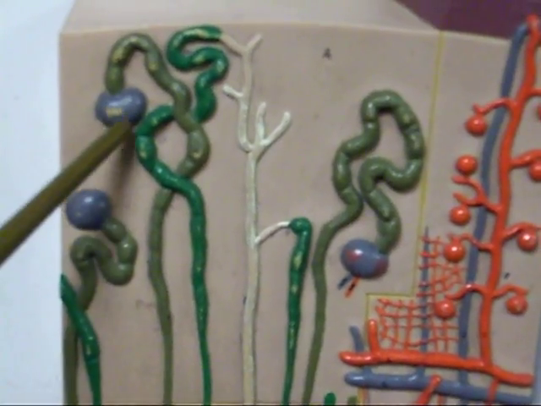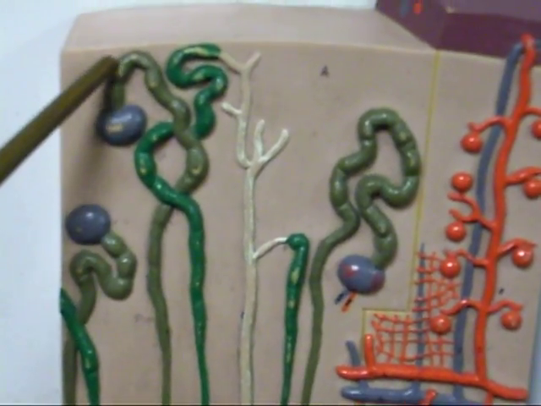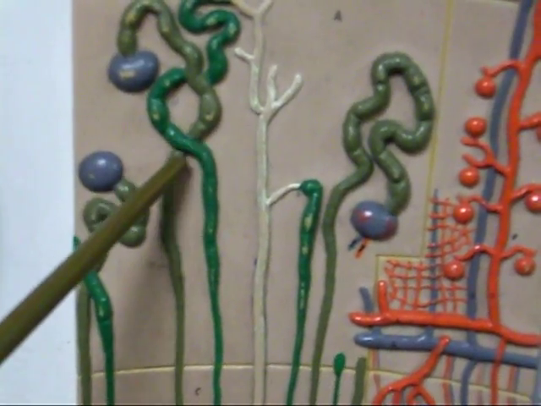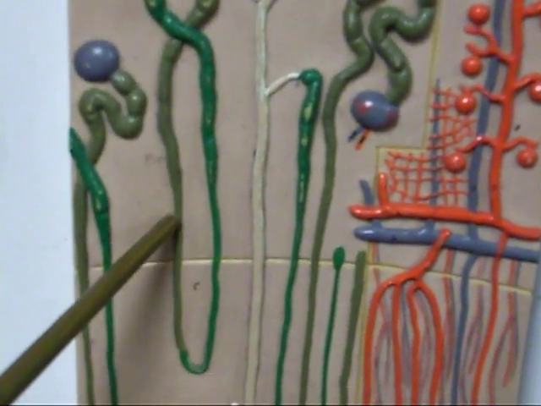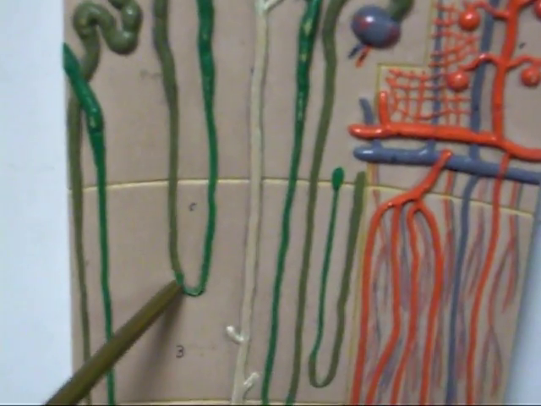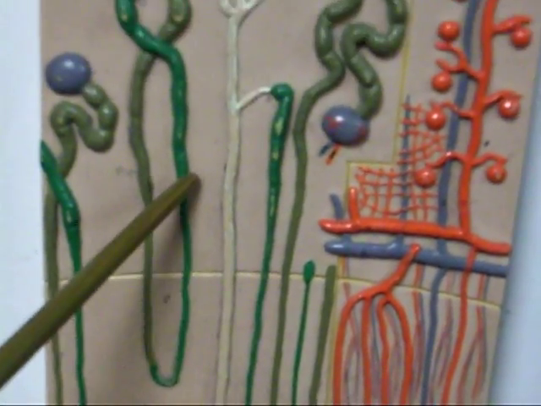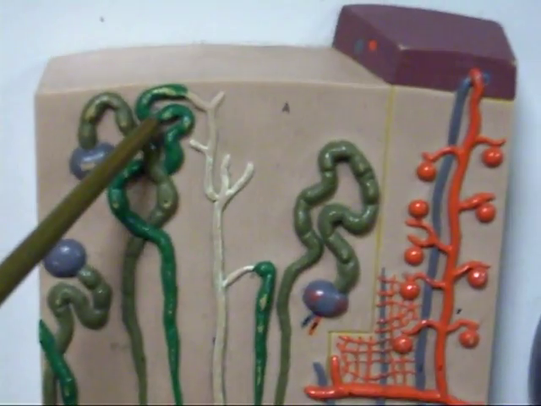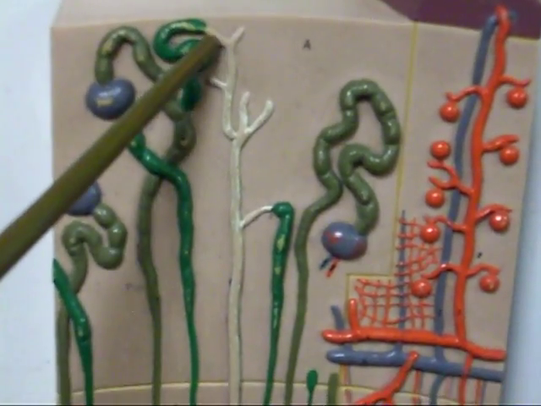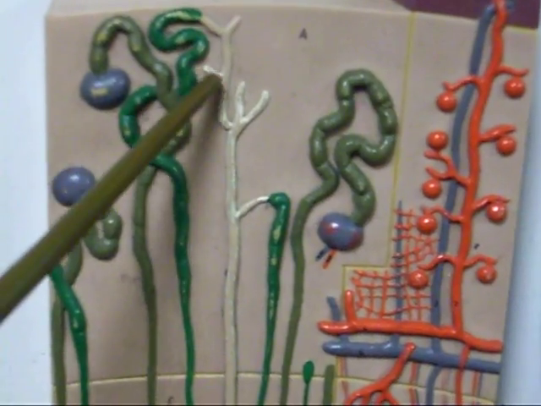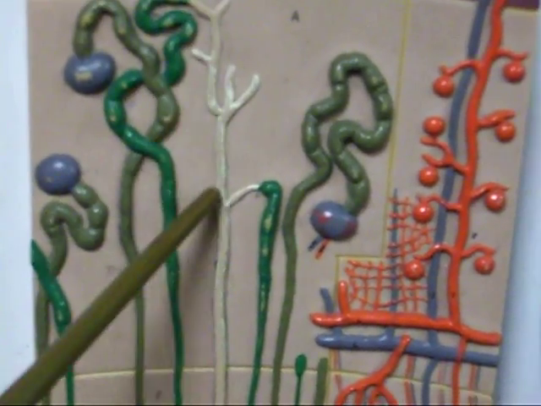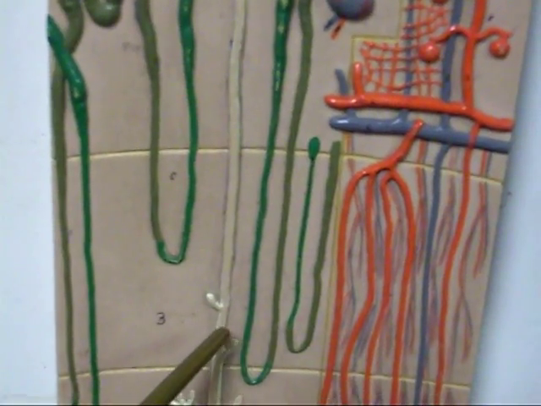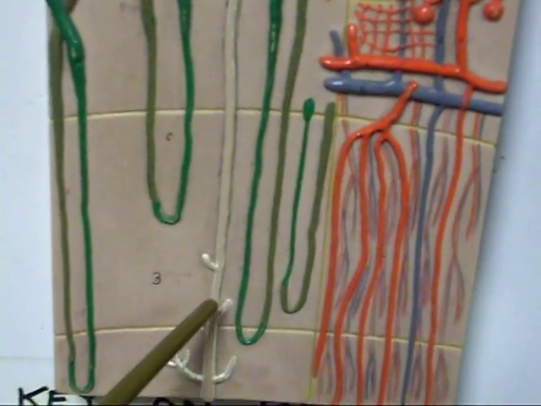Fluid moves from the renal corpuscle into the proximal convoluted tubule, which then goes to the descending loop of Henle, then up into the ascending loop of Henle, to the distal convoluted tubule. These are collecting tubules, and the long structure is a collecting duct. The collecting duct will go down to the renal papilla.